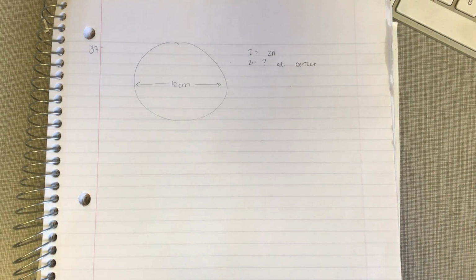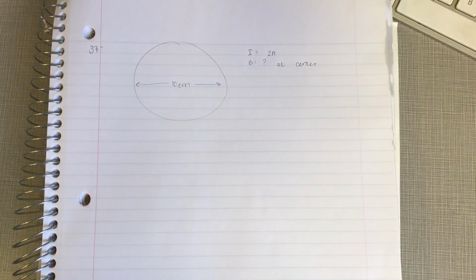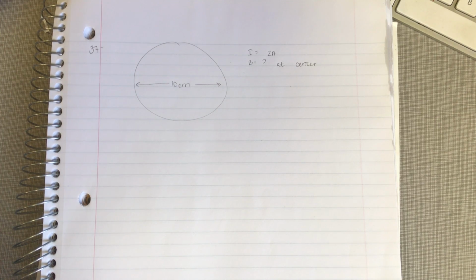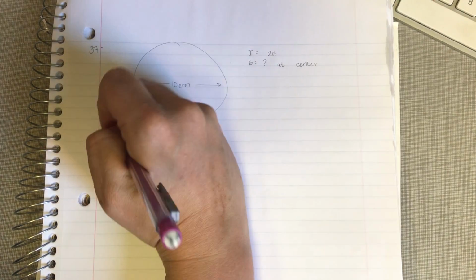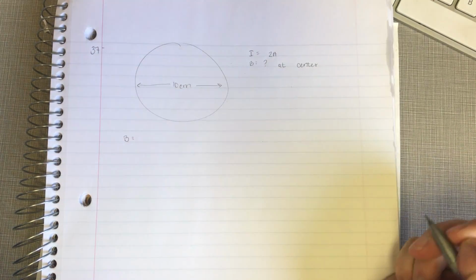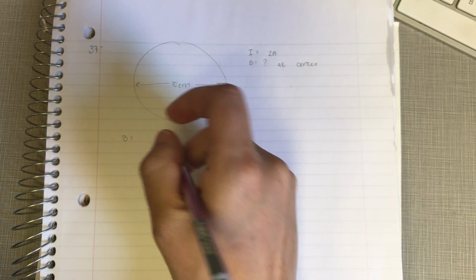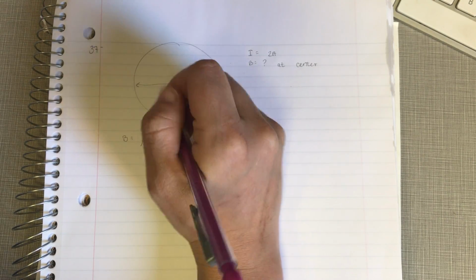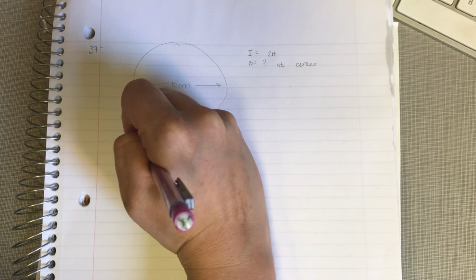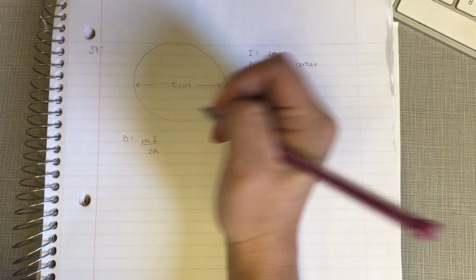Alright, so the magnetic field due to a current carrying loop, we can look up on page 946, because as fun as deriving that from scratch sounds, I really don't want to. So the magnetic field at the center of a loop is mu naught I over 2a.